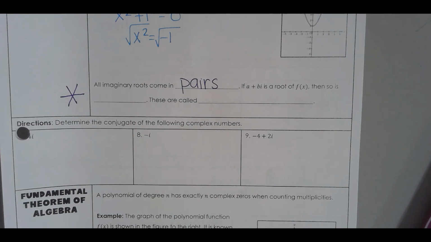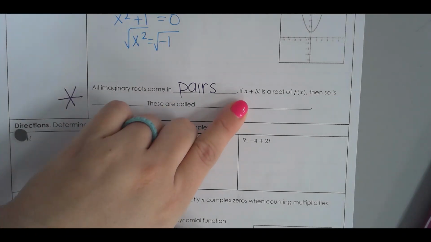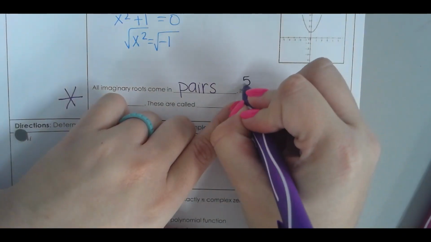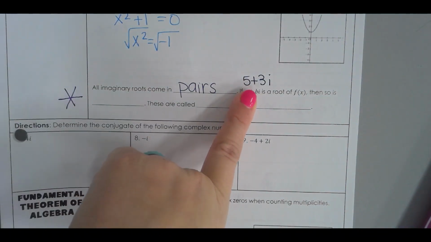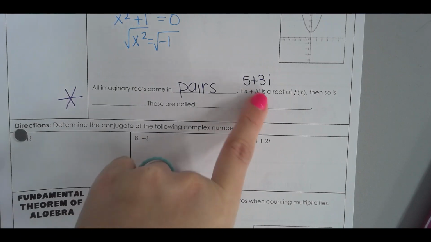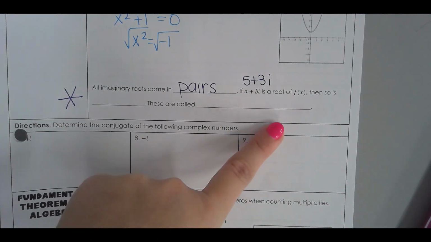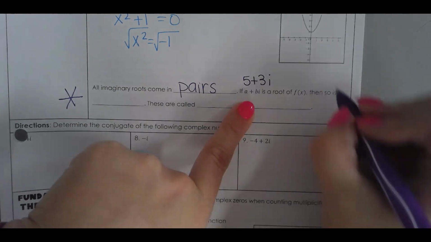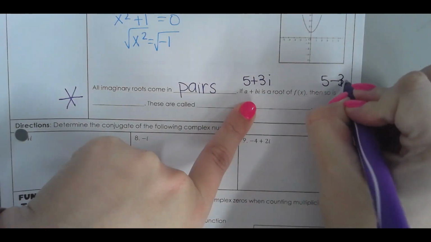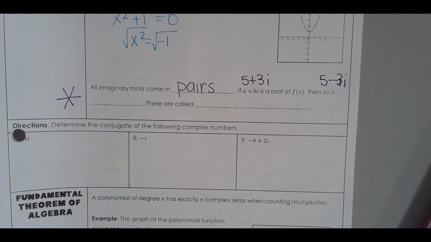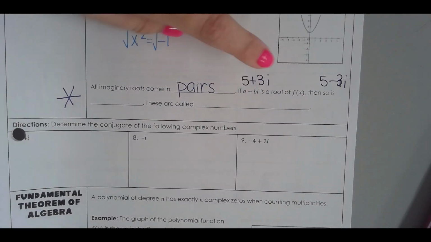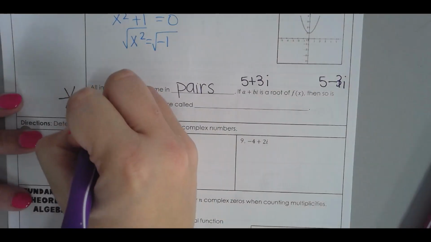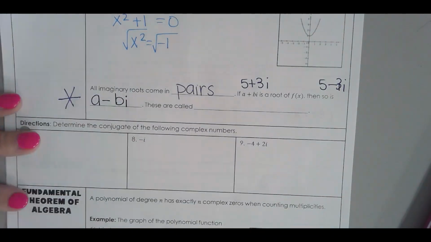So if one of your x-intercepts is like 5 plus 3i, that's a common way you'll see them written out, then so is 5 minus 3i. So if you have a plus, you also have a minus. So in general, if a plus bi is one of them, so is a minus bi.